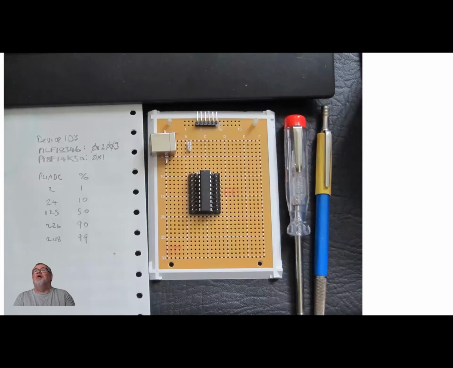I'm not going to say that I'm going to put it on a chip without putting it on a chip. That silver box, top left, is a USB connector to give me 5 volts. So the 2 wires for the 5 volts go straight to the top 2 pins of the chip. Pin 5 in the chip I take to my scope. There's the values. Remember I said I scribbled those down. For PWM DC, if I set it to 2, I get 1%. If I set it to 248, I get 99%. And there's the other values in between.